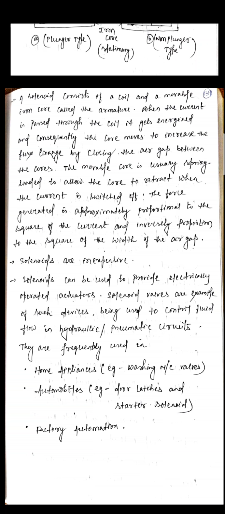The movable core is usually spring loaded to allow the core to retract when the current is switched off.